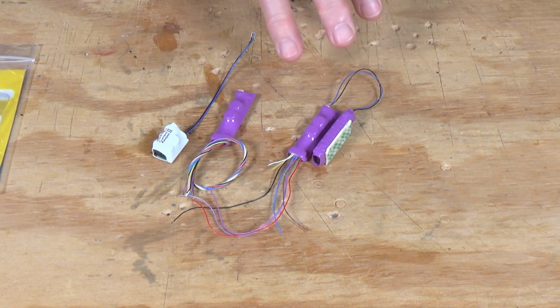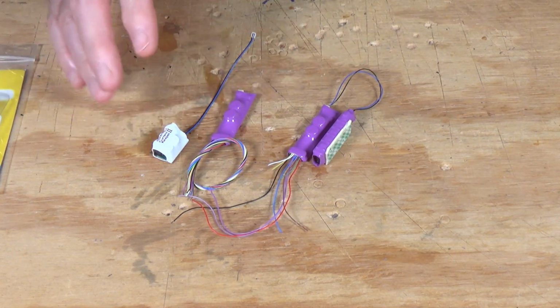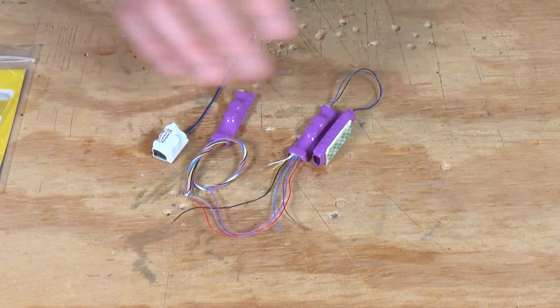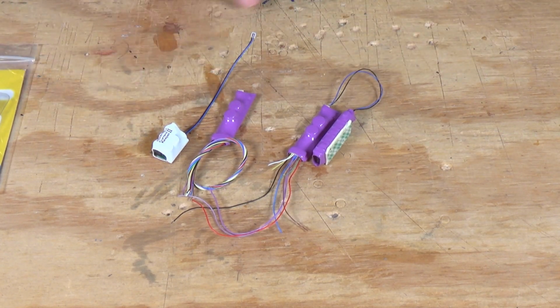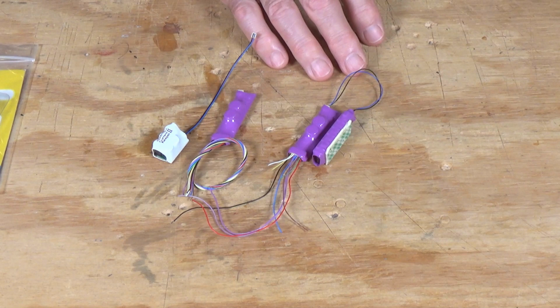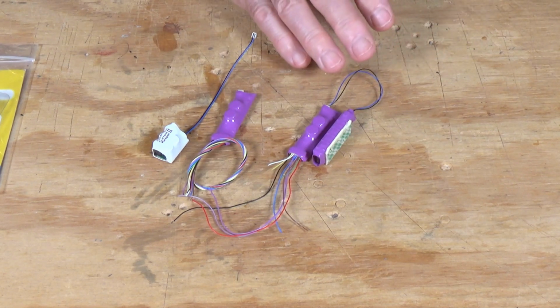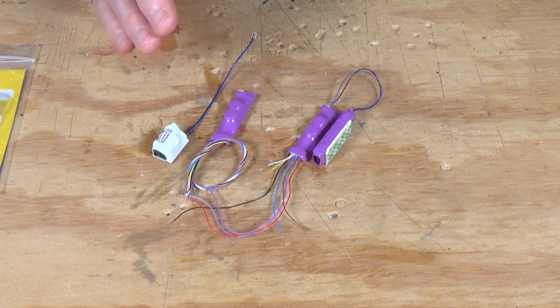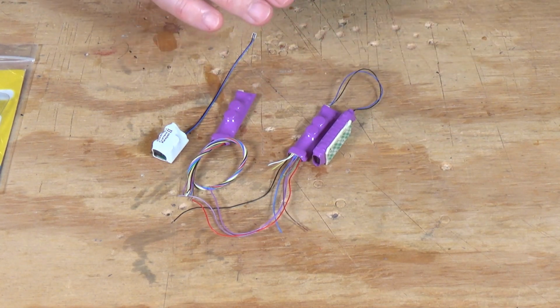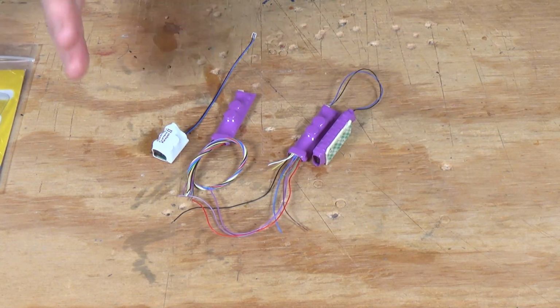And that allows the engineer to get out of the locomotive at the end of his run and go into the cab on the cab car and be able to control his locomotive when he's going back in the other direction. He'll still be up front of the consist and be able to see what's going on down the track and control things from there.